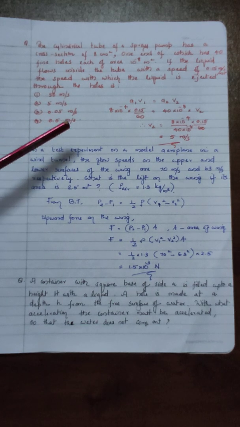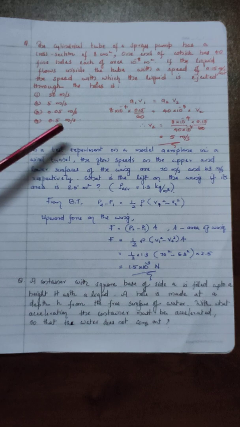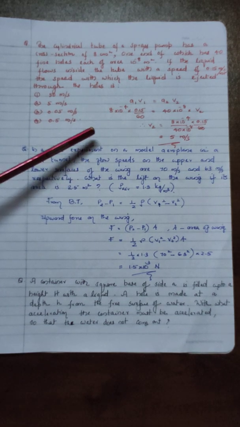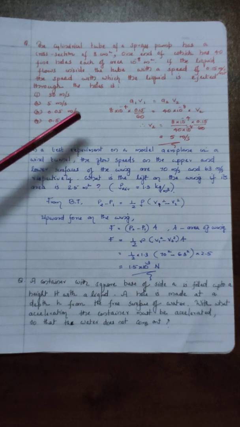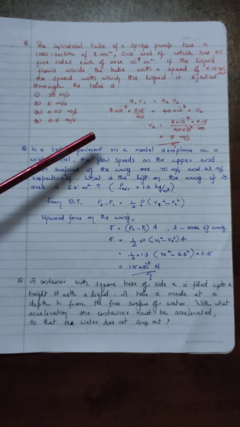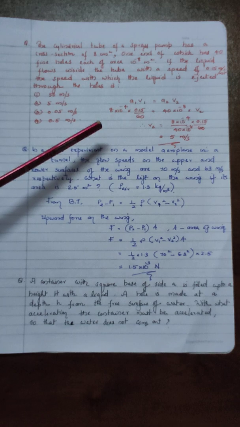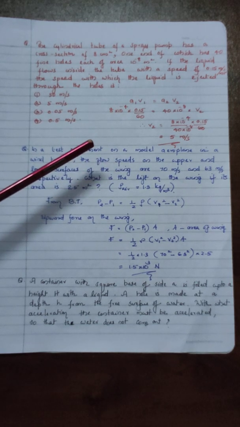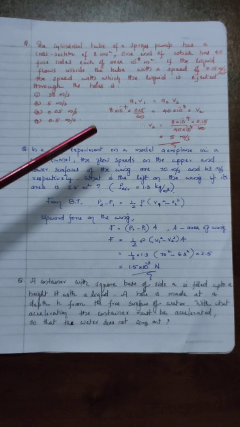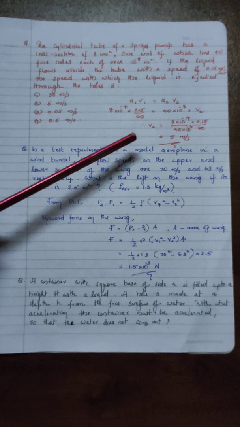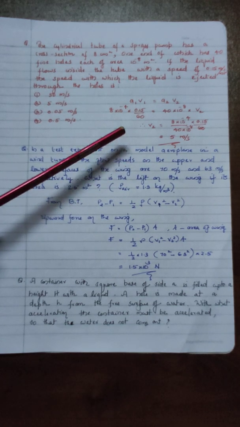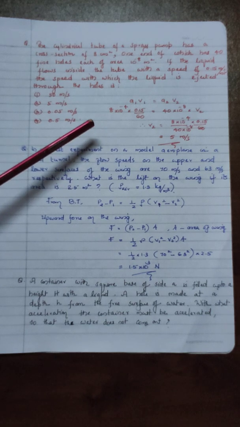So we know the concept as the equation of continuity: A1v1 should equal A2v2. So for the tube flow, we can say the area is 8 into 10 raised to minus 4. The velocity is 0.15 meter per minute, so divided by 60, it should be equal to 40 holes are there, so 40 into 10 raised to minus 8 into the velocity as v2. And from that equation, we easily find the velocity with which that liquid flows from the small holes.